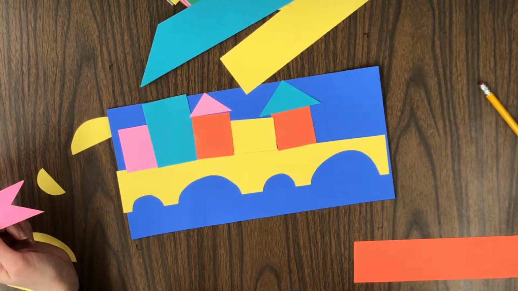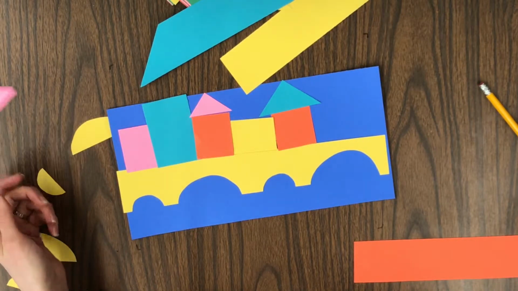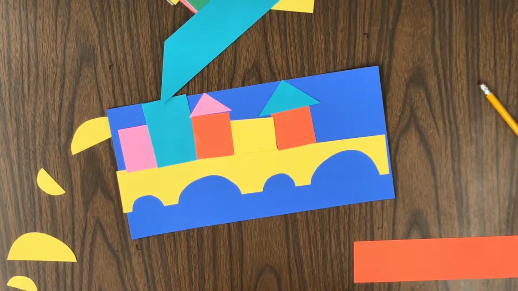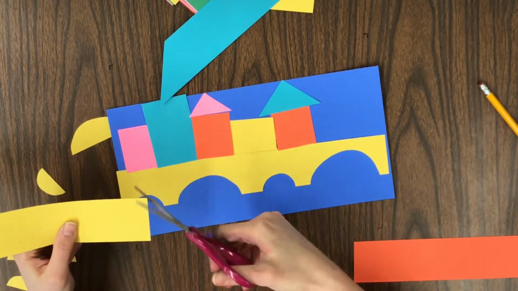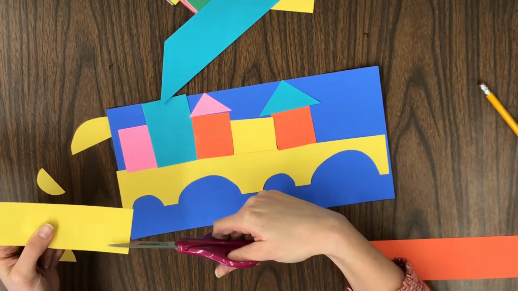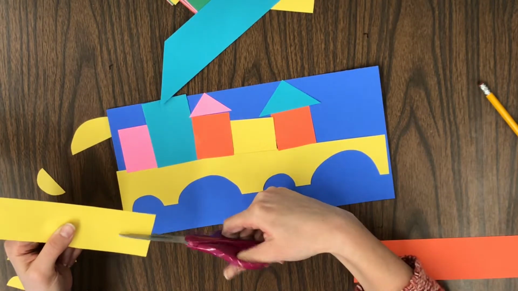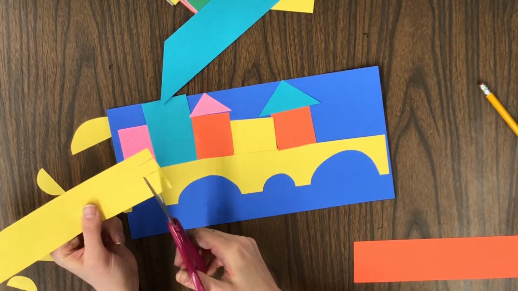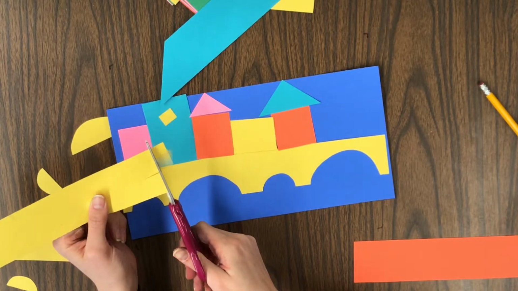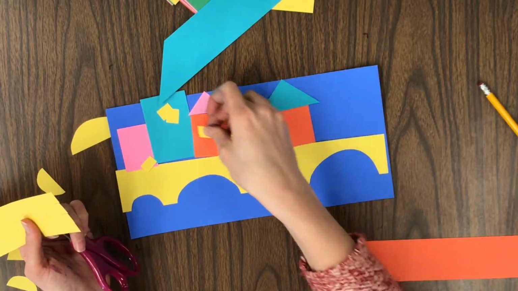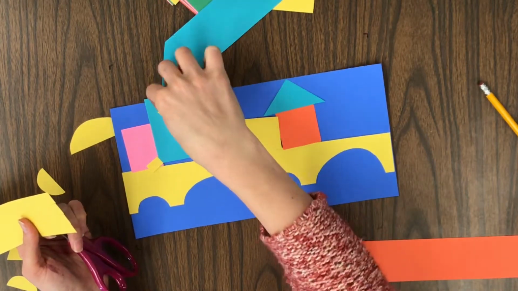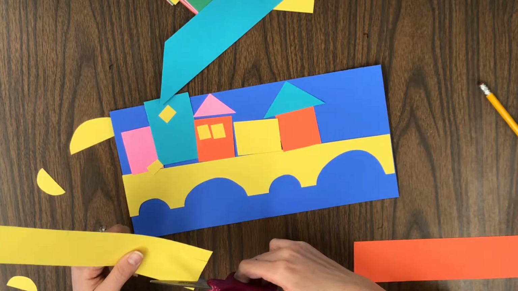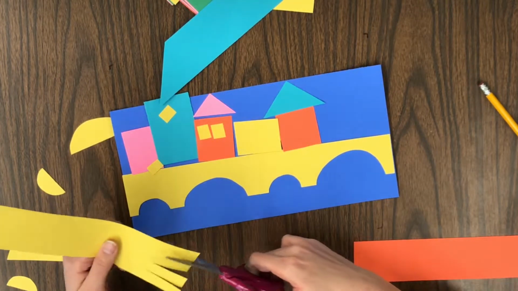Alrighty, I'm thinking that my buildings need some windows. What shape are windows? Squares and rectangles. So I've got a cool trick that I can do for my windows. I'm going to just snip, snip, snip, kind of like fringe. Okay, 1, 2, 3. And I'm going to cut across, and I've got some windows to use now. Okay, I can do that multiple times to give myself lots of windows to work with.